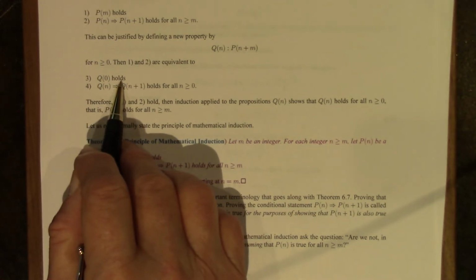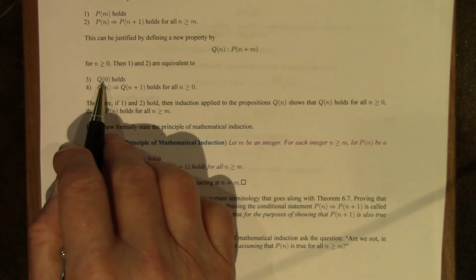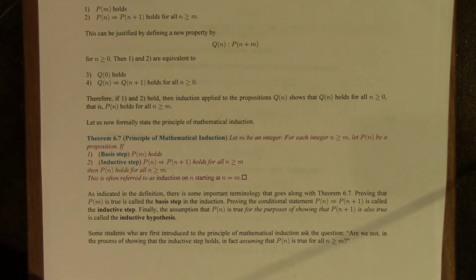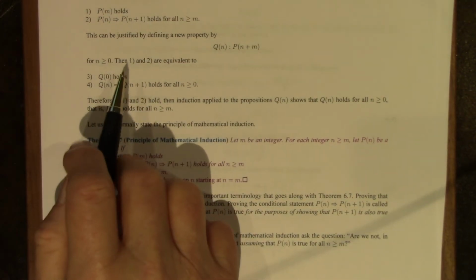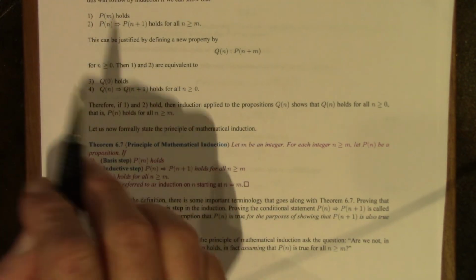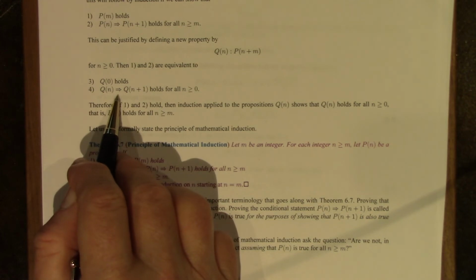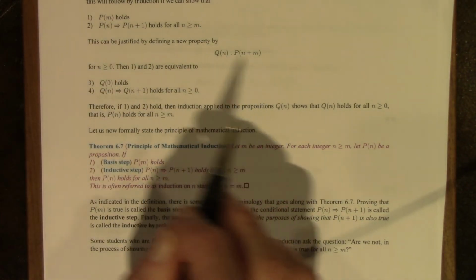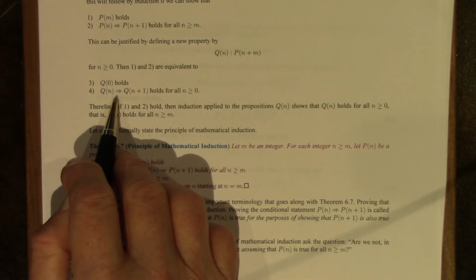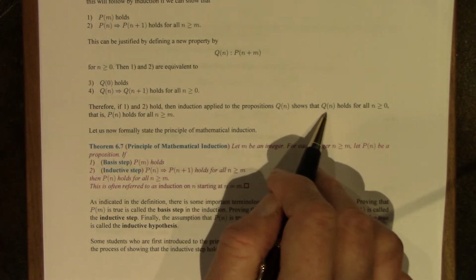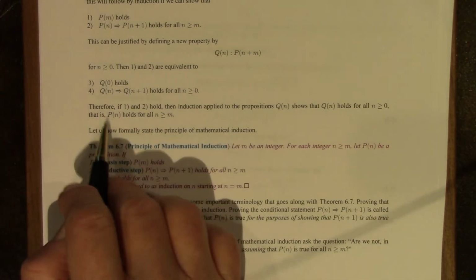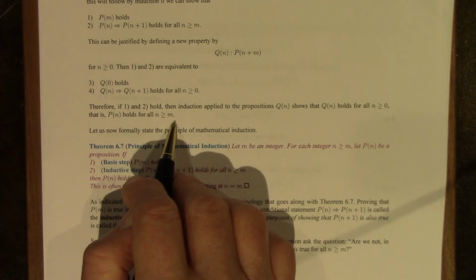Q of 0, which is equal to P of m. Q of 0 holds, and Q of n implies Q of n plus 1 for all n bigger than or equal to 0. This now is amenable to induction, so that if 1 and 2 hold, then 3 and 4 hold. In fact, they're equivalent. And now we can apply induction to the propositions Q to deduce that Q of n holds for all n bigger than or equal to 0. In other words, P of n holds for all n bigger than or equal to m. Okay.